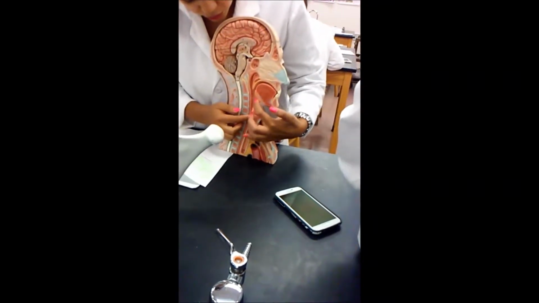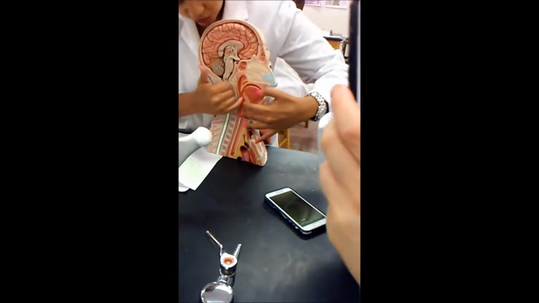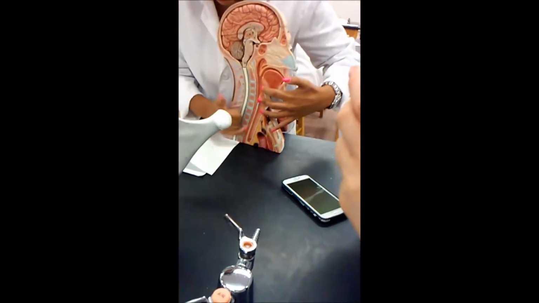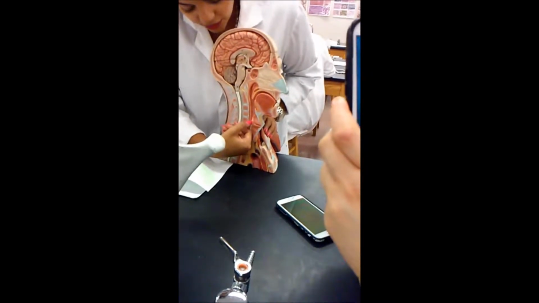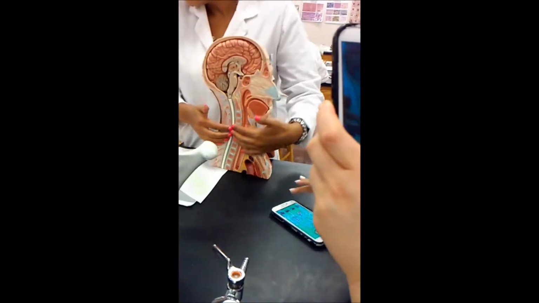So what is this structure called? Epiglottis. Good. The epiglottis is gonna close down to allow the bolus to go down this structure right here. What is that called? Esophagus. Good. And there's gonna be a sphincter right here. What is that called? Upper esophageal sphincter. Very good. And then we're gonna have the esophagus.